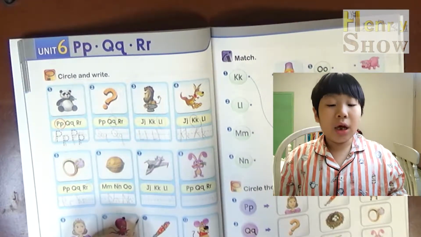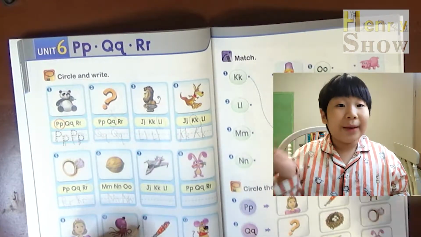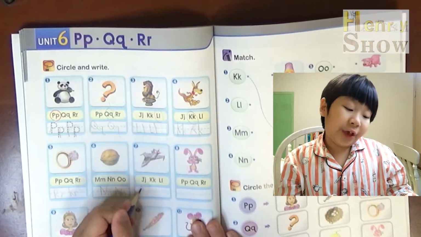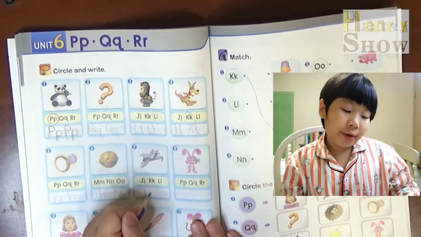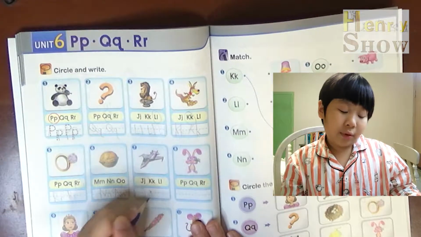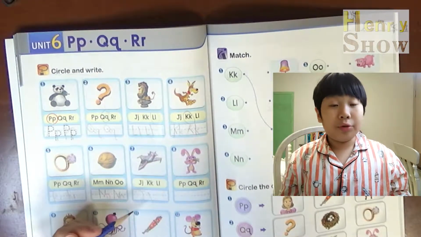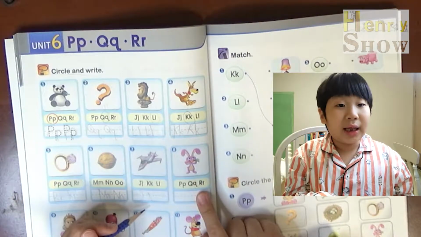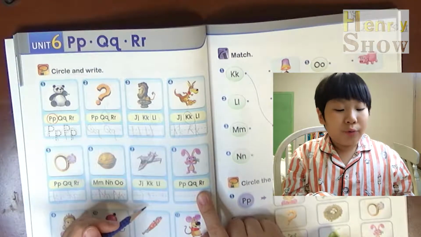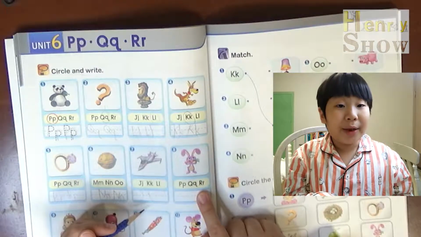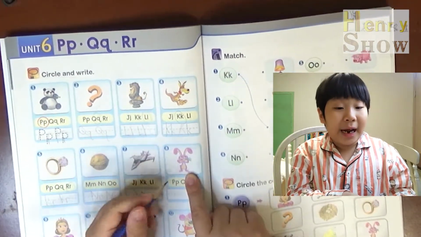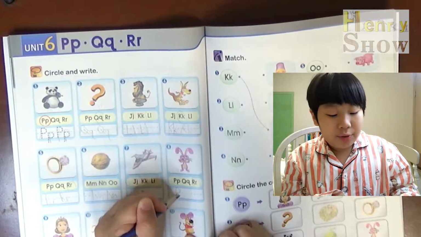Number 7. This is a jet. What does jet begin with? Jet begins with J. J. Number 8. What do you think this is? This is a pink rabbit. We can say that this is a bunny, but we need to write R. Rabbit. R. The pink rabbit eating carrots. It's cute, right?